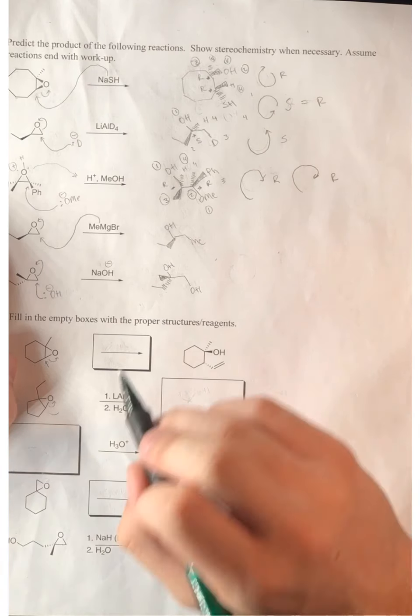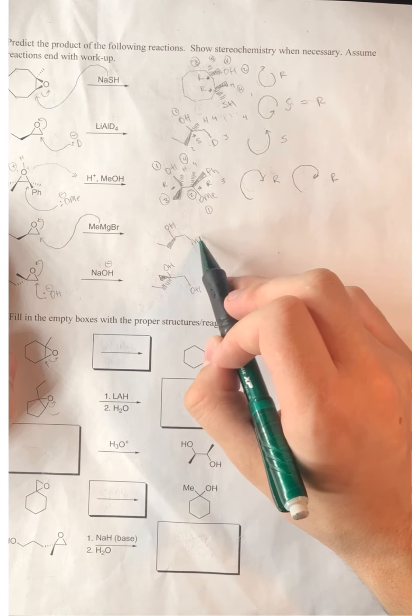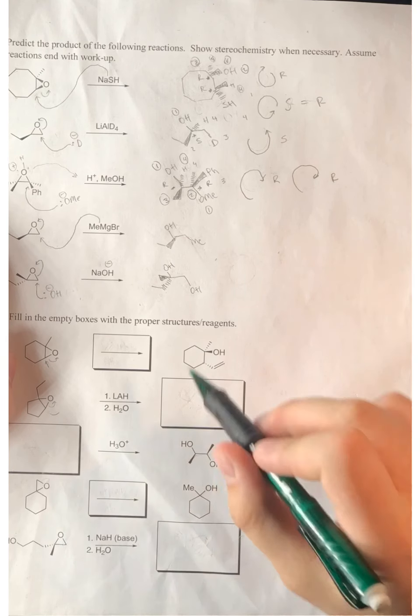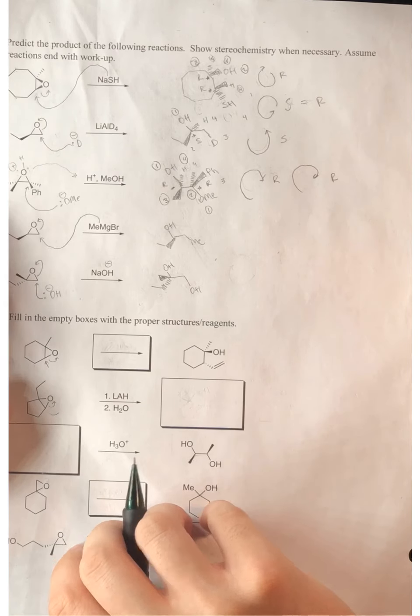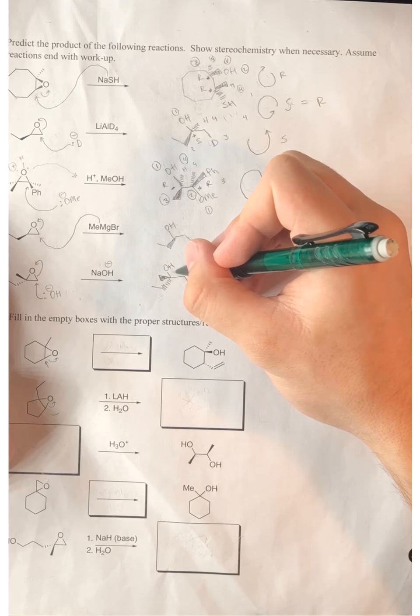For this next example, notice that we do not have a stereocenter, since this side is the same as this side, and we need 4 different substituents. For this last example, notice that we have, once again, a stereocenter right here.